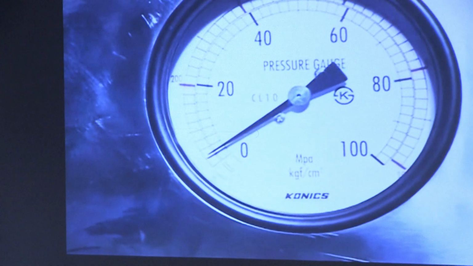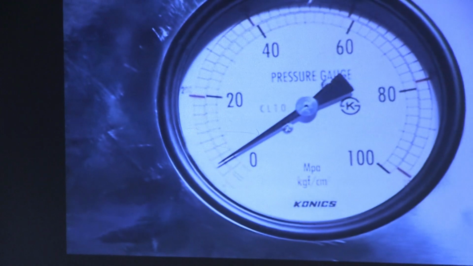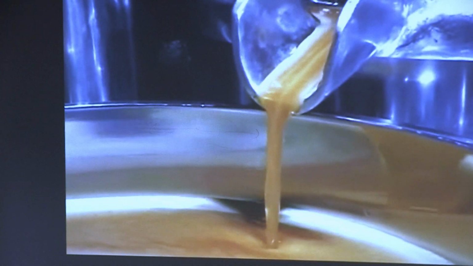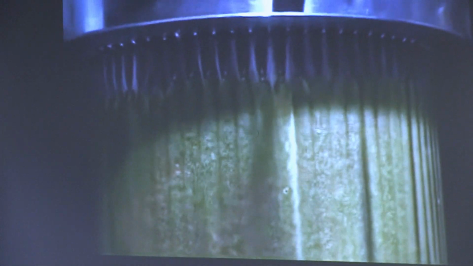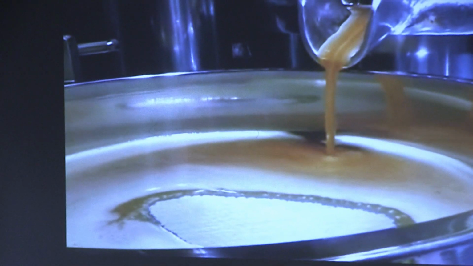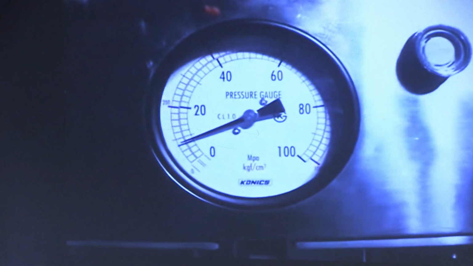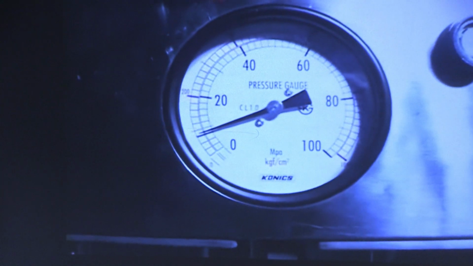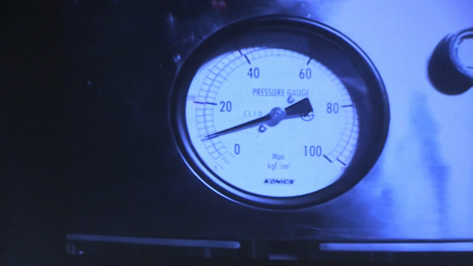You see the sesame oil coming out, and it's collected in a container underneath, and then they collect it, and of course they will filter it again, because of some small particles there, they use a much finer filter afterwards. Now they will increase the pressure.